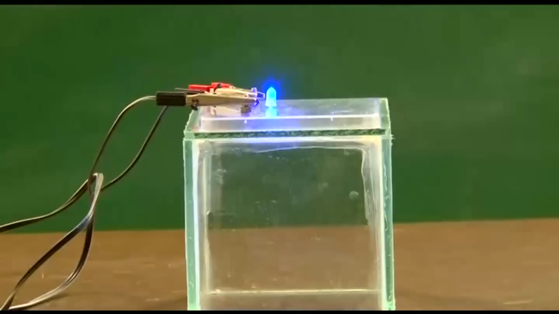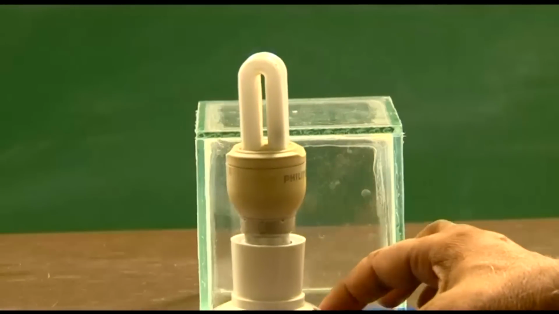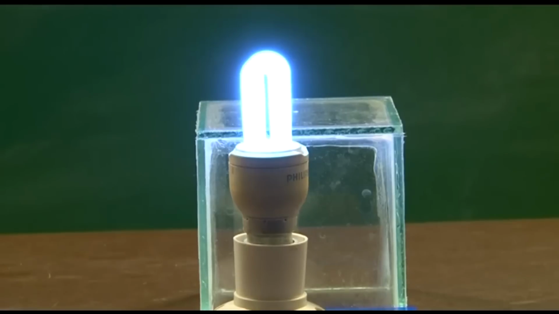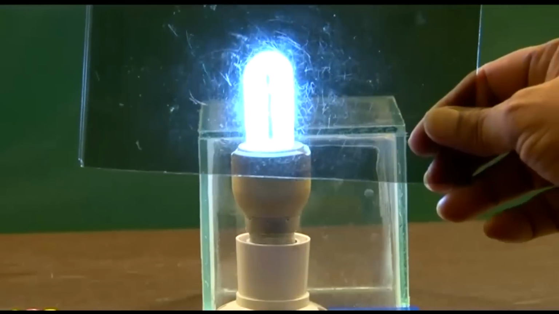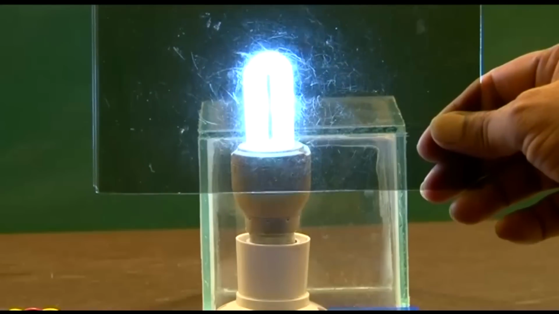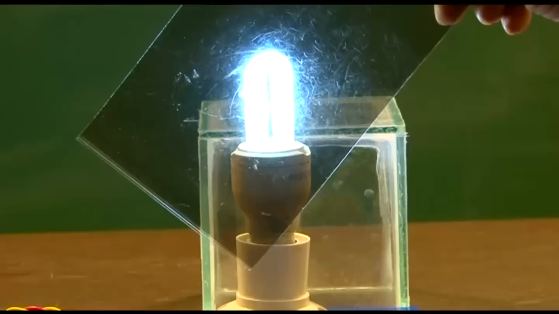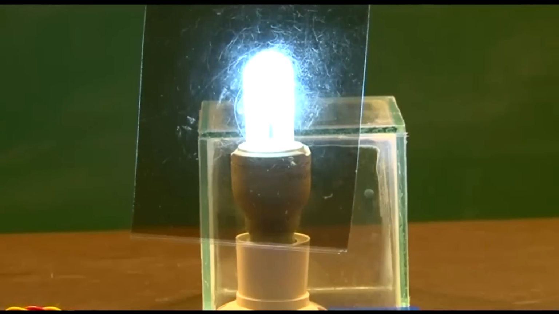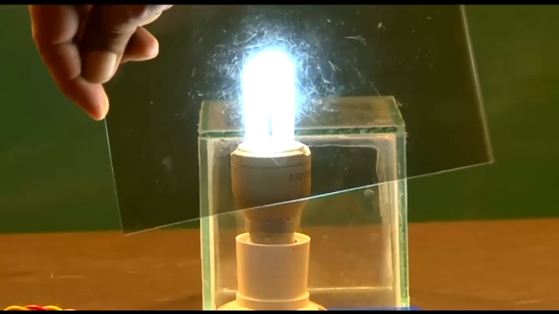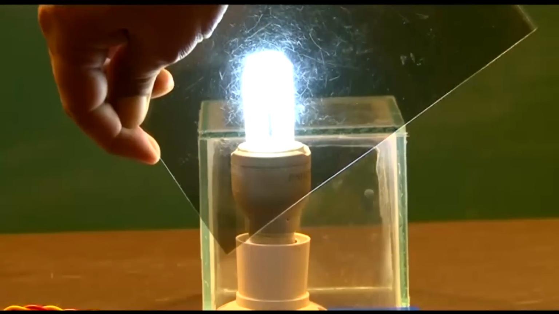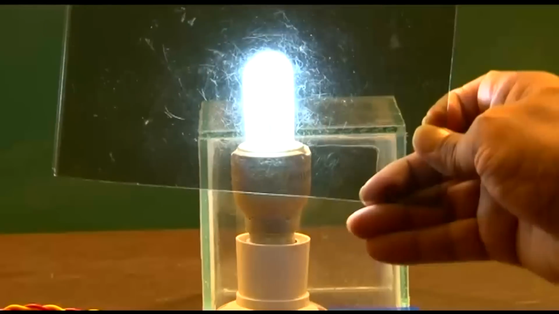Let us look at some other sources. A CFL bulb, this is a CFL tube, and you can see the intensity now, and if I rotate the polarizing sheet, you see that the intensity is almost the same. CFL also sends me unpolarized light.